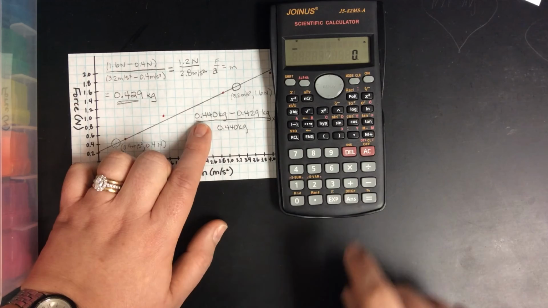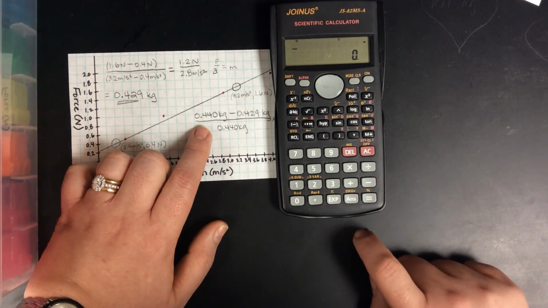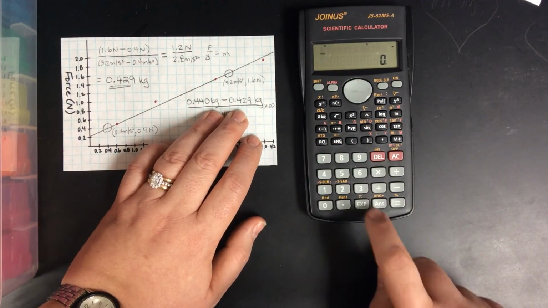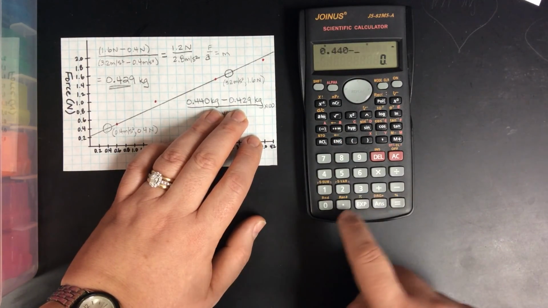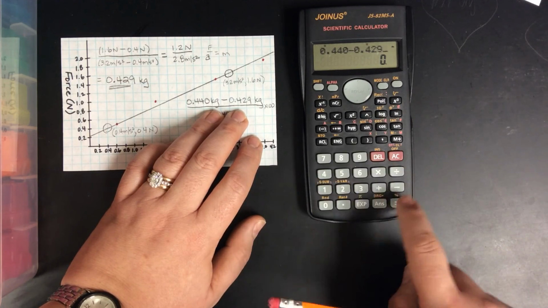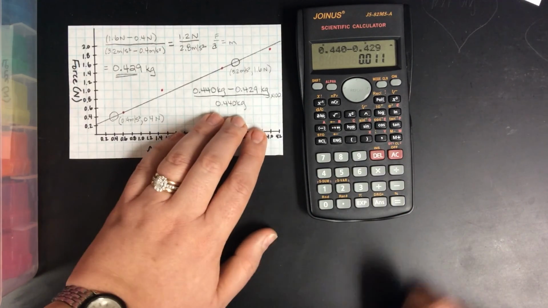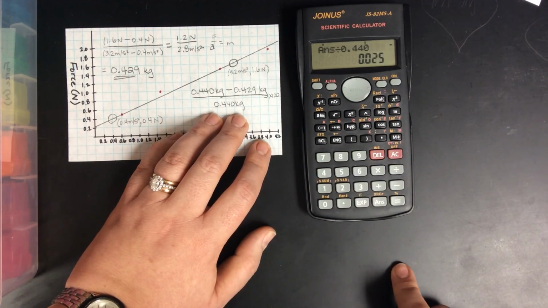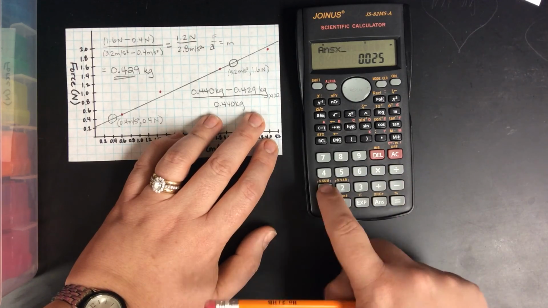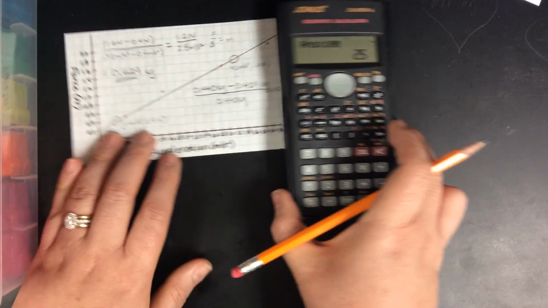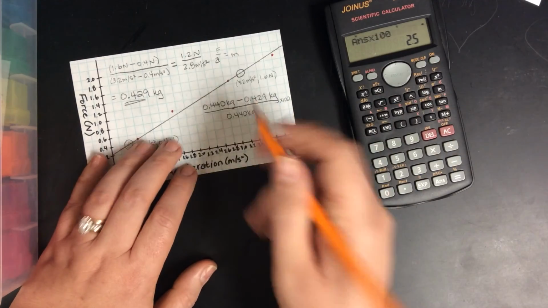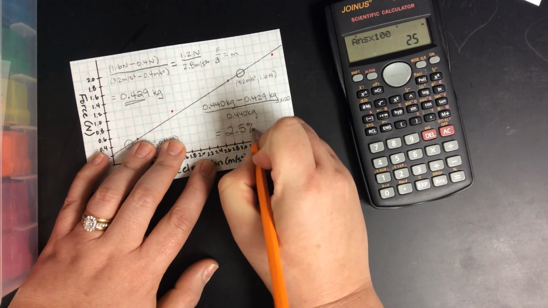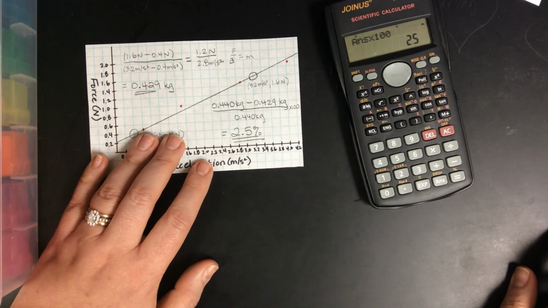So here's how you type this into your calculator to make double, triple, quadruple sure that you're doing it correctly. Do the first part of your fraction, 0.440 minus your slope, hit equals, then divided by the actual, 0.440, hit equals again, now times 100. So my percent error is 2.5%. It's pretty close.